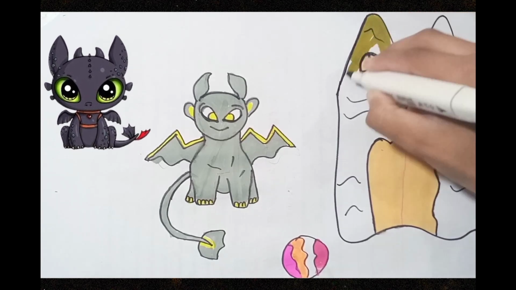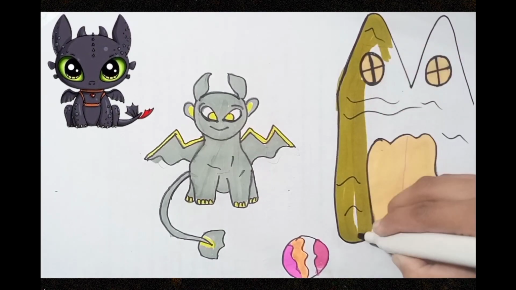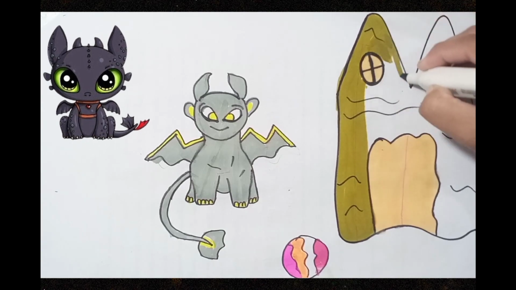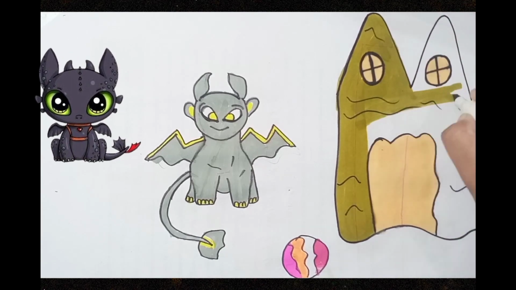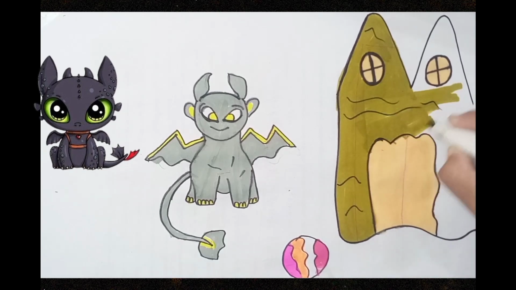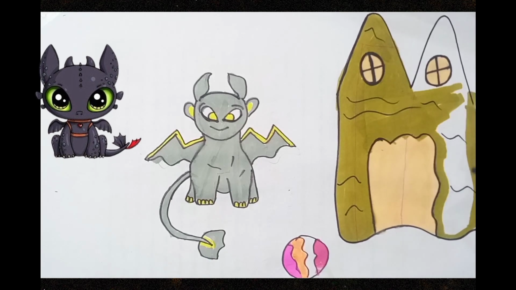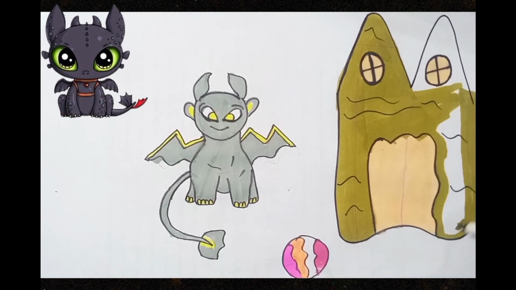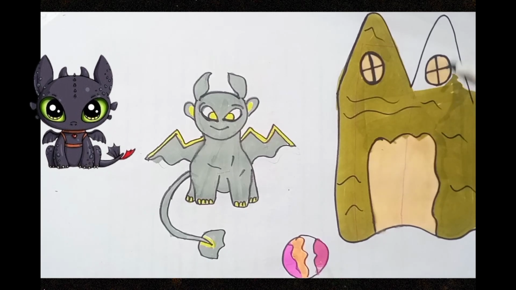Now coloring greenish color in other parts of the castle. This is greenish color in other parts of the castle, the areas outside of the castle. A beautiful house of Toothless dragon. Toothless dragon lives in a castle. It is a beautiful scenery.